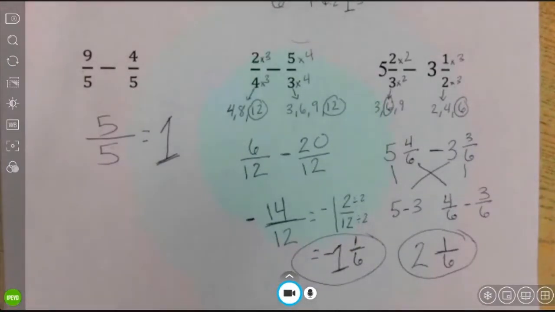All right, so this is a quick tour of how to add and subtract fractions. And if you continue down the sheets, there will be some practice problems that you can work on yourselves.